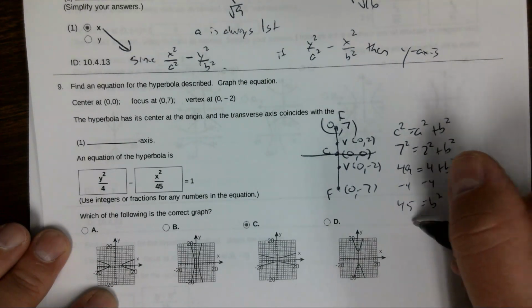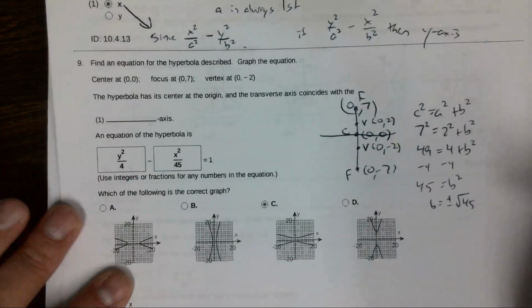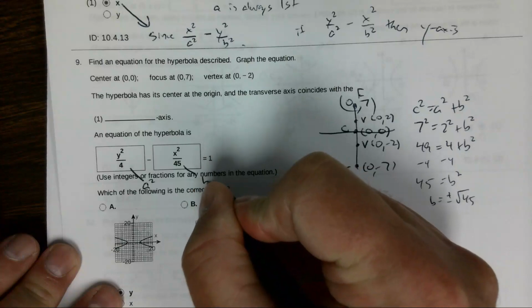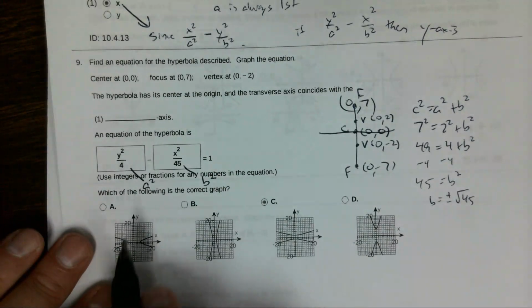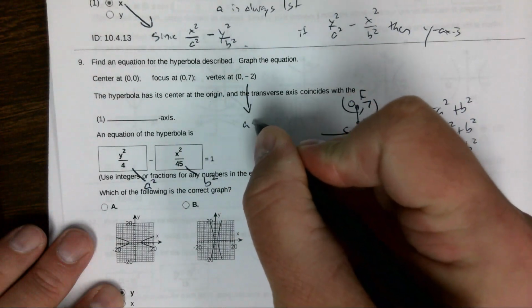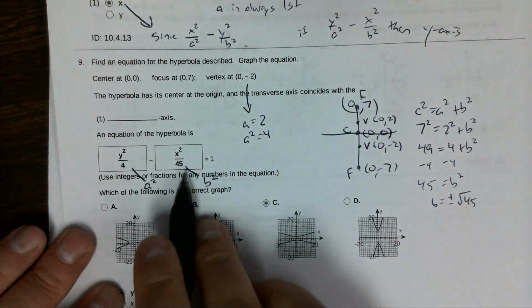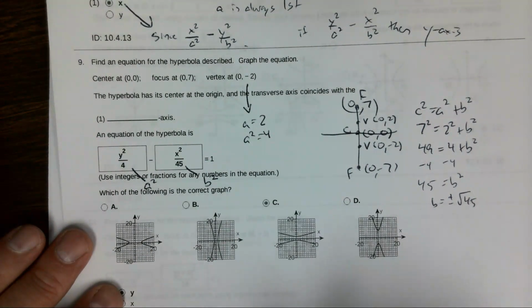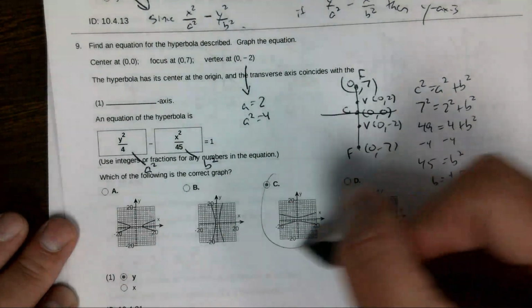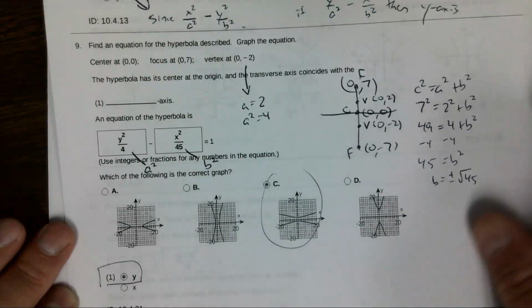And so that means b is plus and minus square root of 45. But remember, we just keep it as a squared and b squared. So because of the vertex, a is 2, so a squared is 4. And b squared is 45. And that would look like this one, and it's the y, because it's up and down.